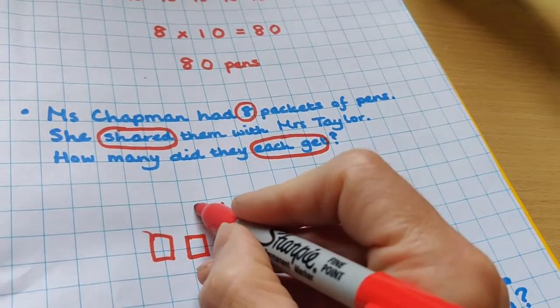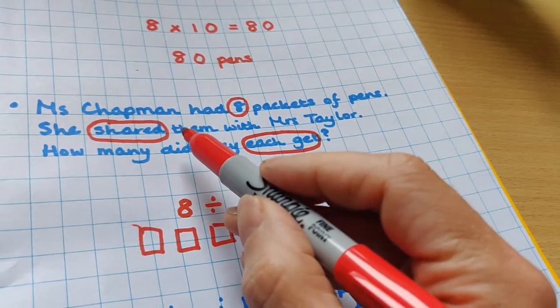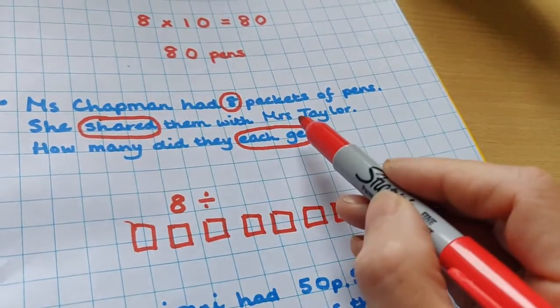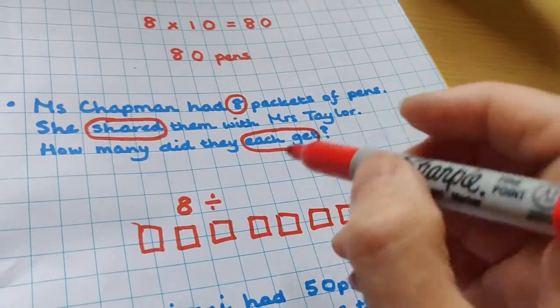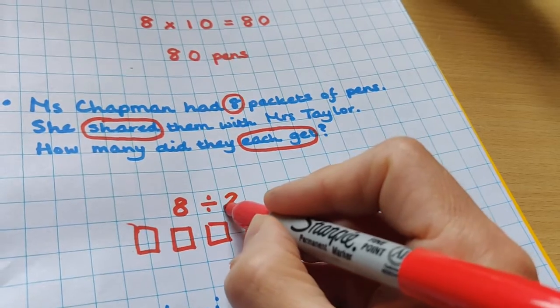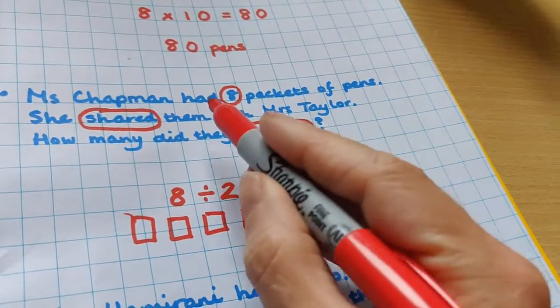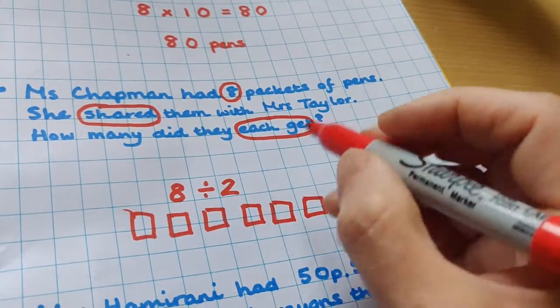So she's sharing them. She started with 8 and then she shared them. But how many did she share them between? Because there isn't another number. Well, there was Miss Chapman and there was Mrs. Taylor. That's 2 people. So she must have shared them between 2, because she shared them with herself and one other person. So even though that number 2 isn't there, I can work it out from reading the problem carefully. There must be 2 people to share between.